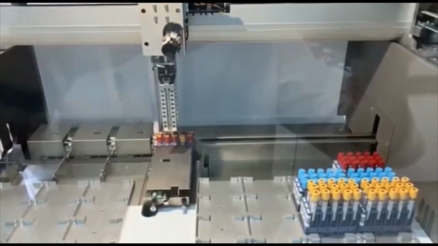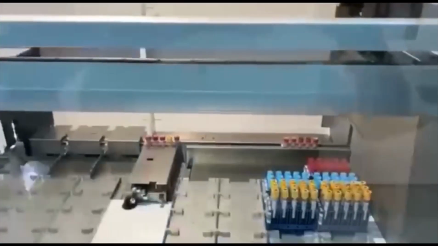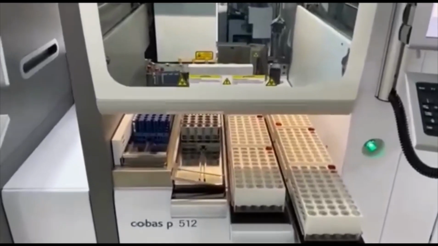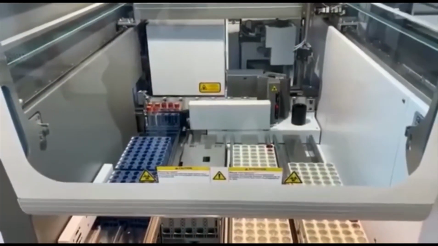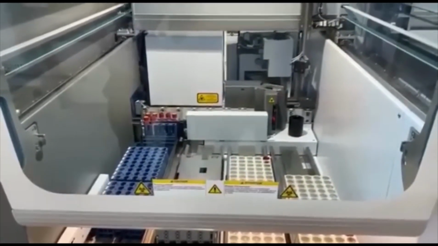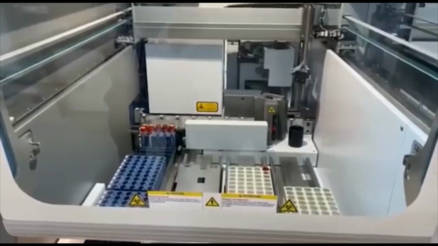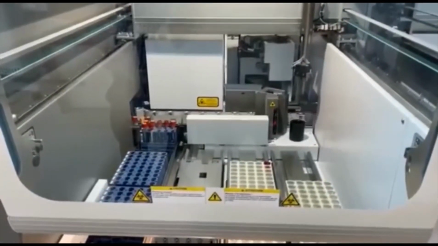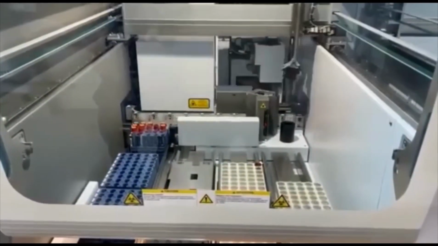Then samples are sent to the input and output sorter after cold centrifugation. Here there is an infrared camera for volume check, level of sample, then QS1 for spin status detection, then quality indices check, then HIL index check, hemolysis, icterus and lipemia check, and a tube decapper is present here.